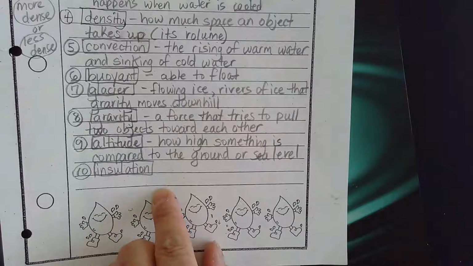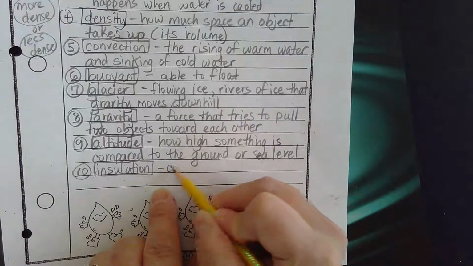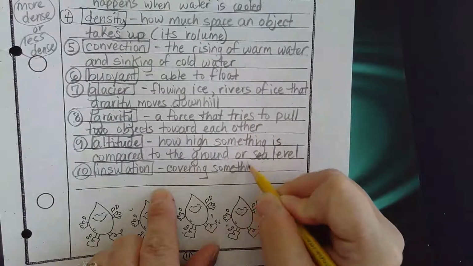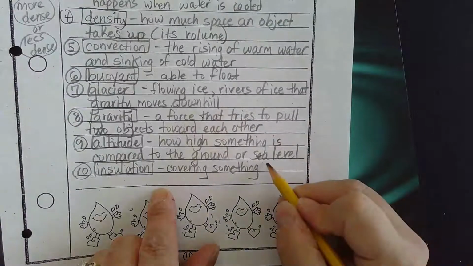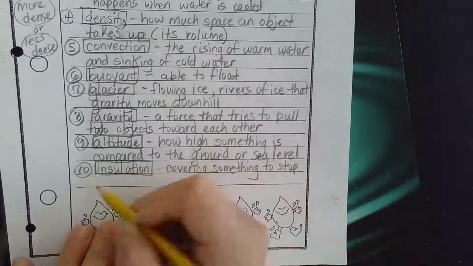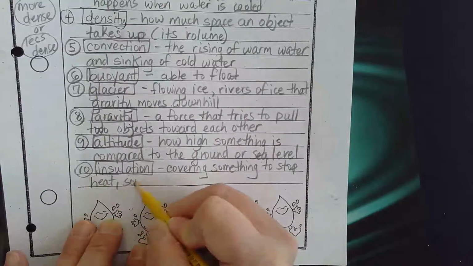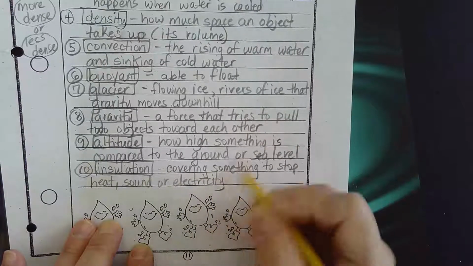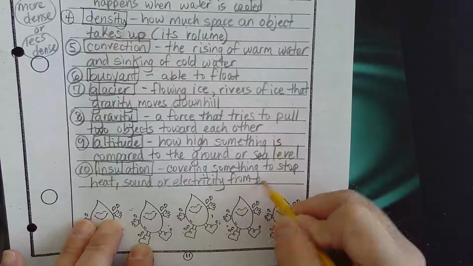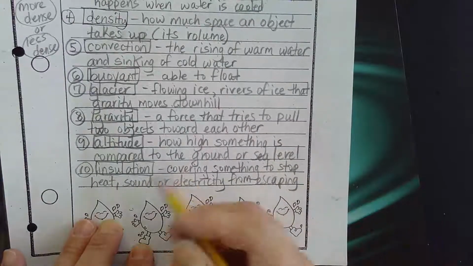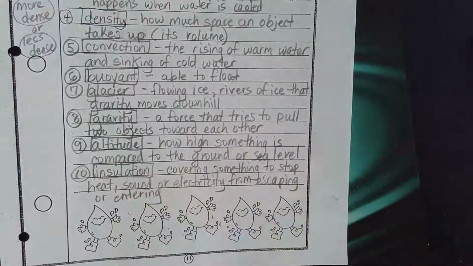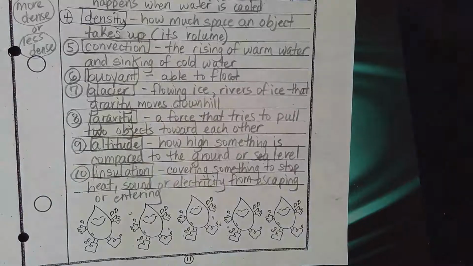What insulation is, is covering something to stop heat, sound, or electricity from escaping or entering. And that's it, my friends. We are now ready to move on to do some scientific experiments.